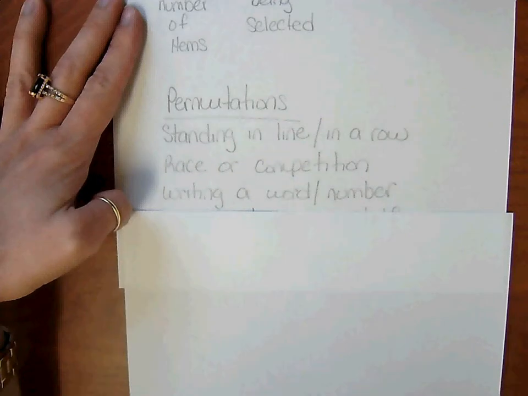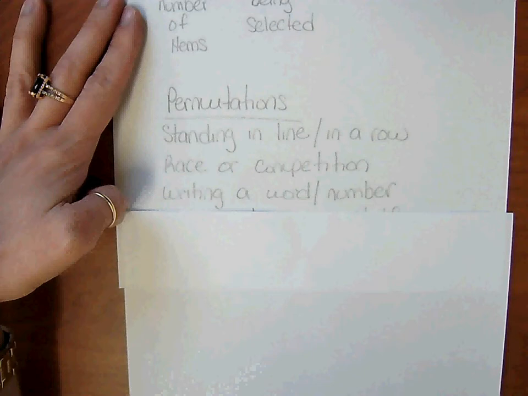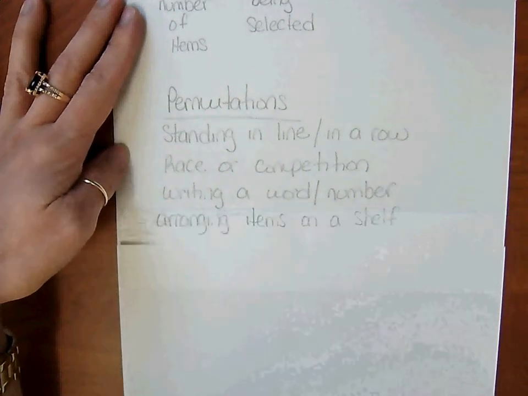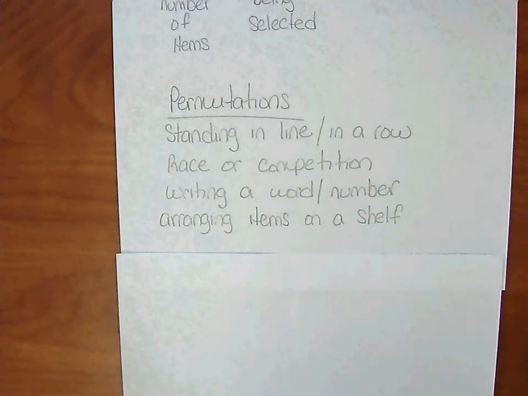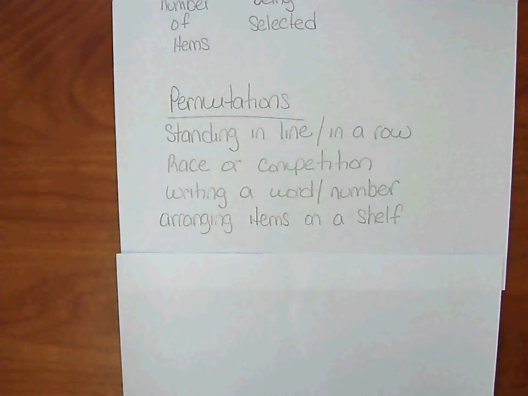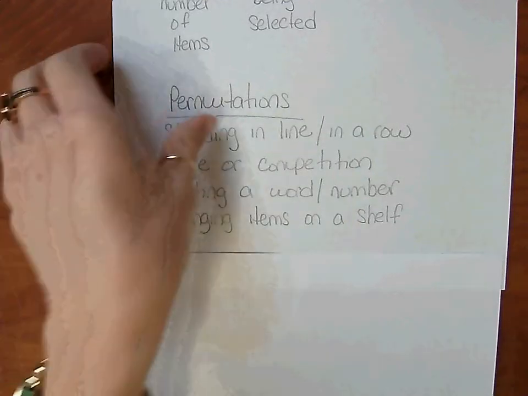When you write a word or a number, if you do not put the letters in the correct spot or the numbers in the correct spot, you would not make the correct word, or if it's a phone number, dial the right person. And arranging items on a shelf. Now I know this might seem like a situation where order does not matter, but it's the different types of arrangements. Not so much is it important to you, but arranging them differently matters.